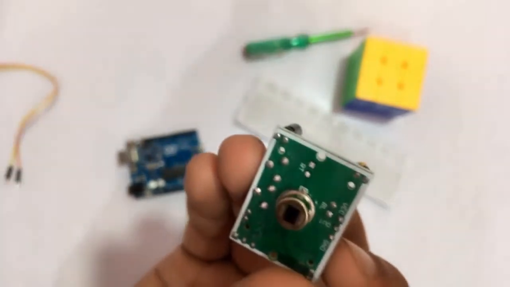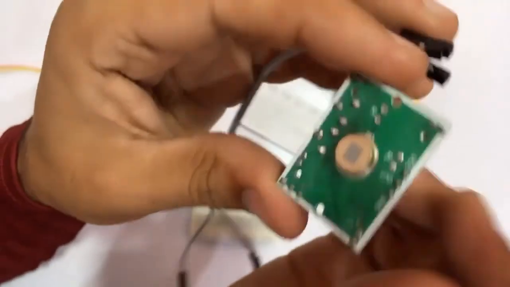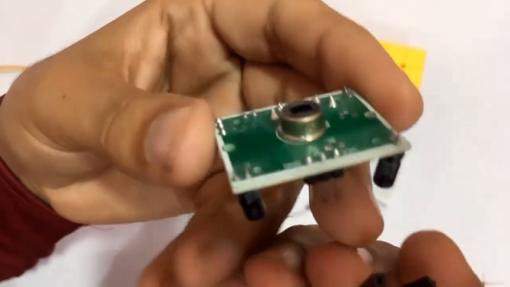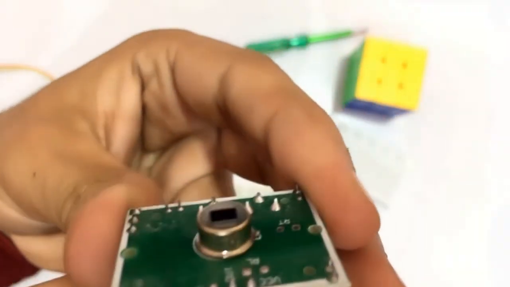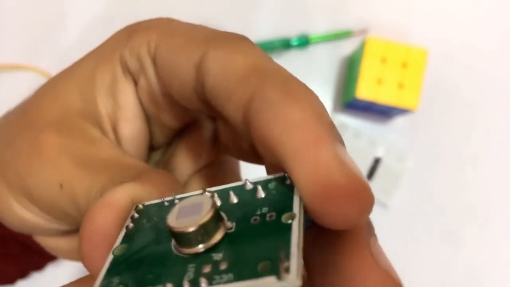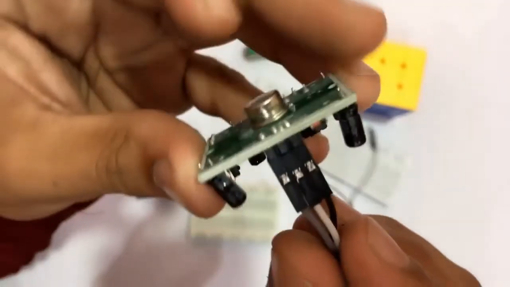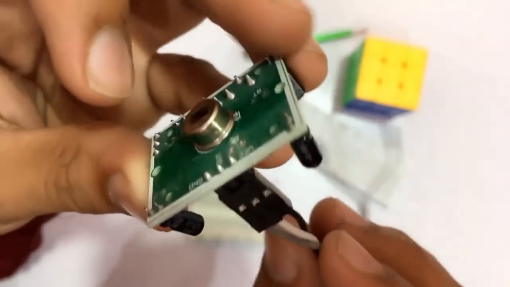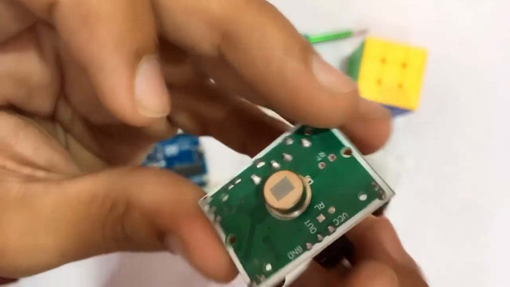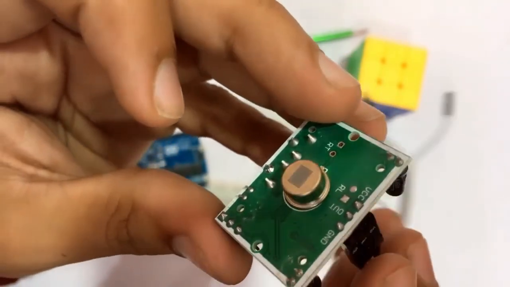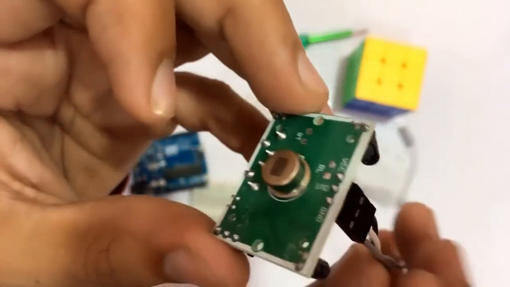So let me first connect 3 wires to it, where black is for VCC, white is for data, and gray is for ground. So here now we have connected 3 pins, and as you can see, black is for VCC, white is for data out, and gray is for ground.